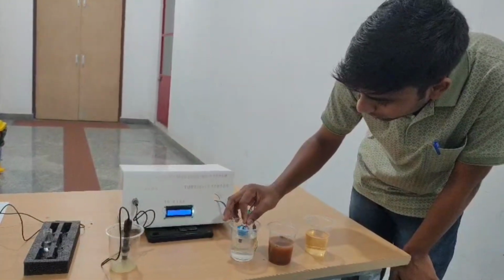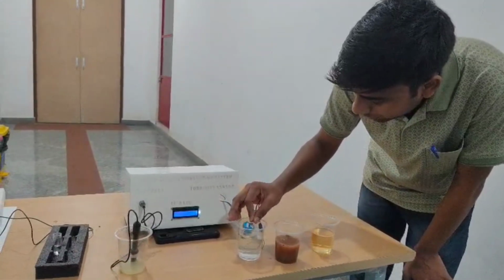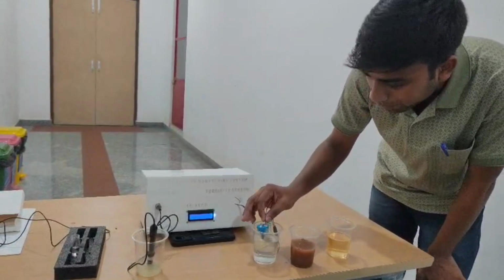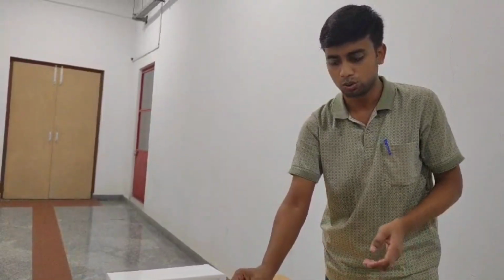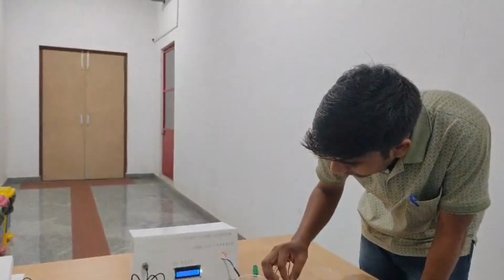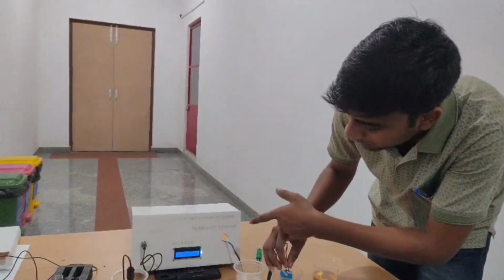It shows cloudy water and 68%. It will not change, because some dirty particles are stuck on the turbidity sensor. If we put it again in muddy water, it will change the value of turbidity.